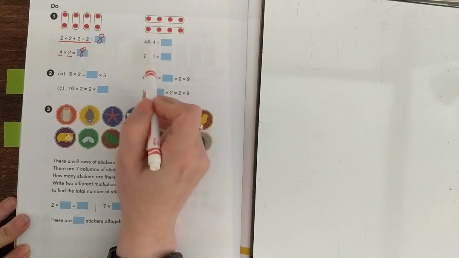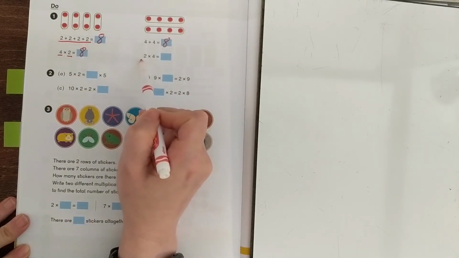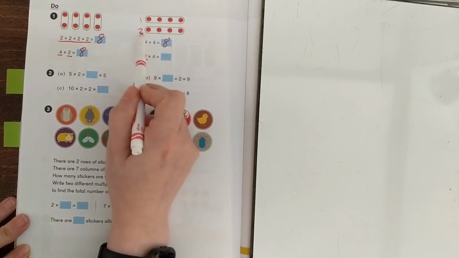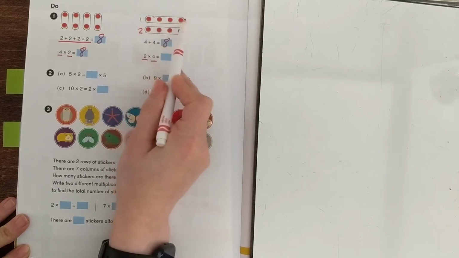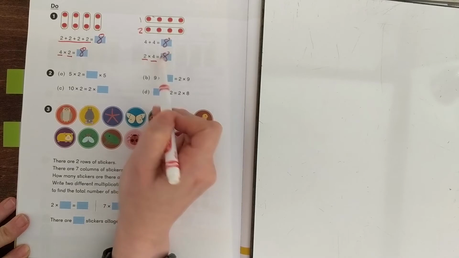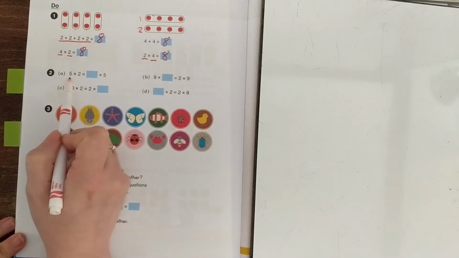Instead of saying 4 plus 4 is 8, we can say there are 2 groups, group 1, group 2. Inside of each group, there is 4. 2 times 4 is 8. 2 times 5 is 10.